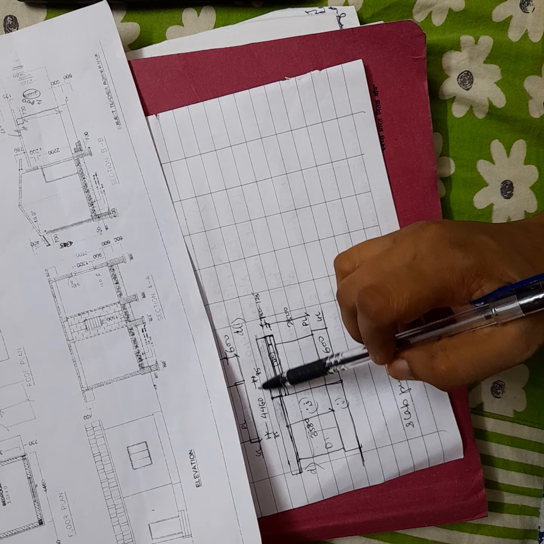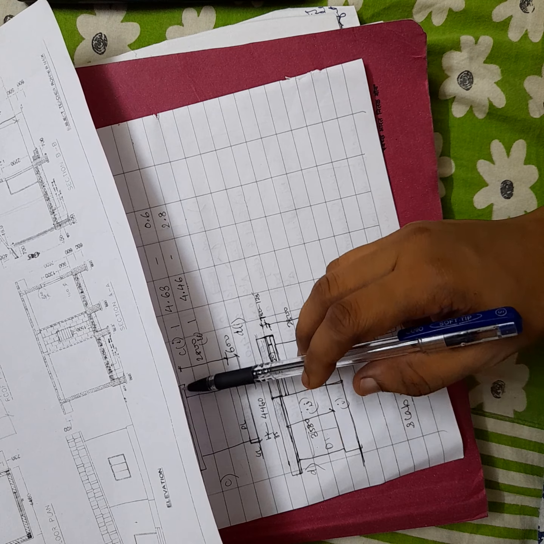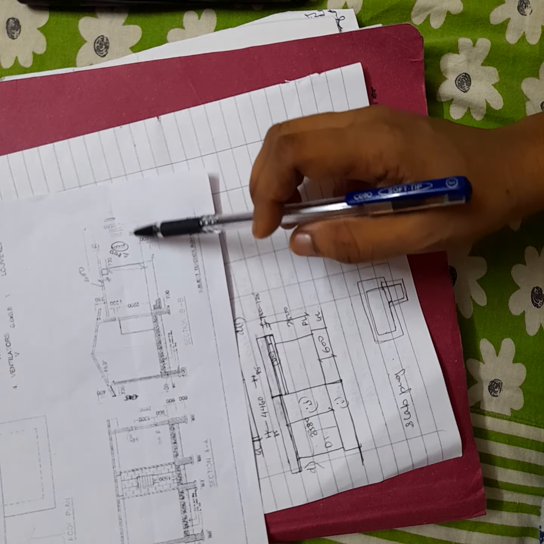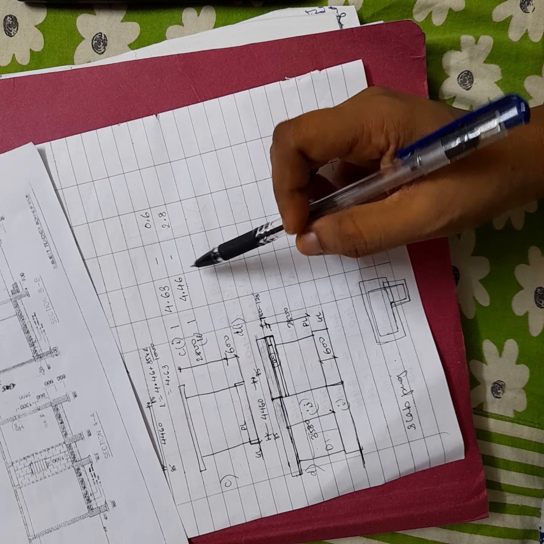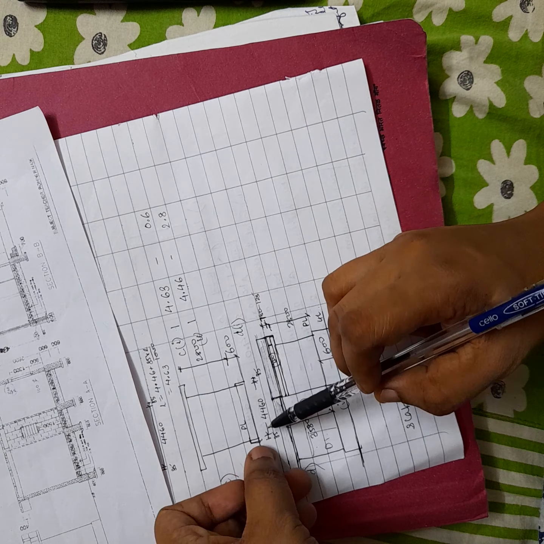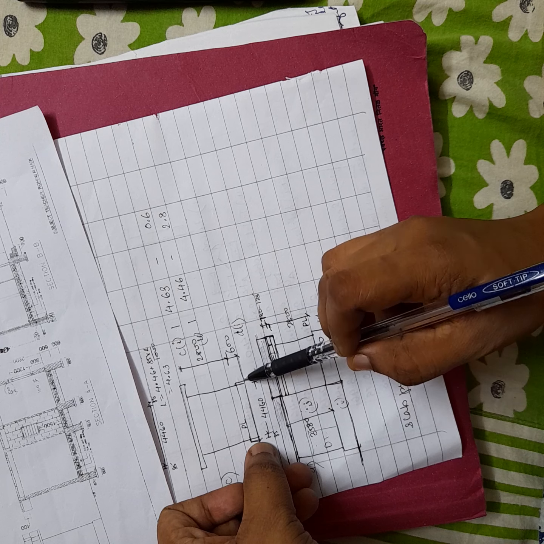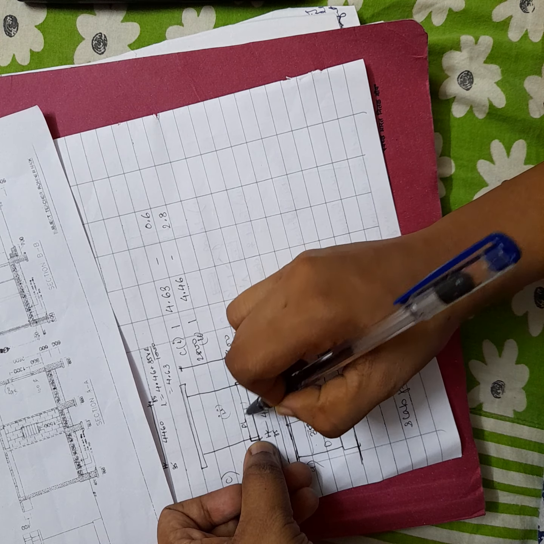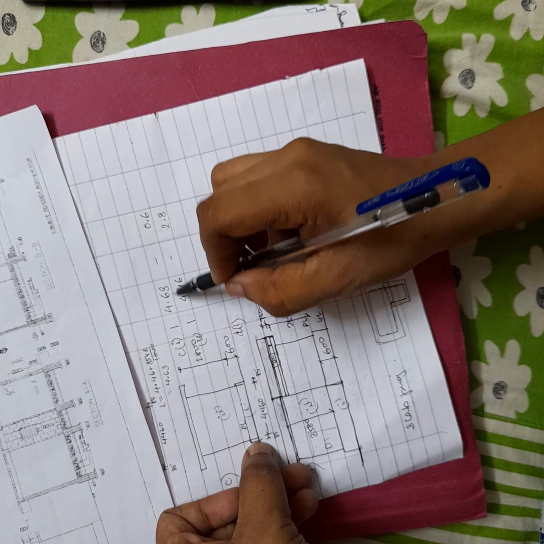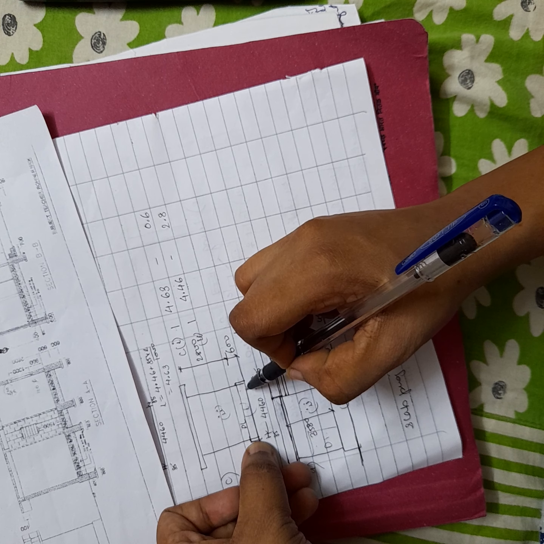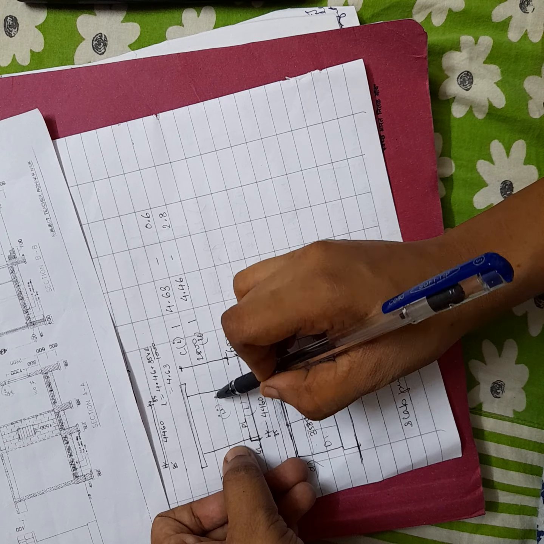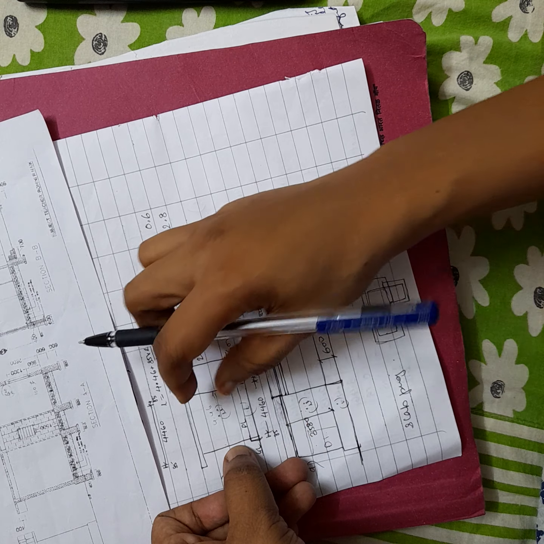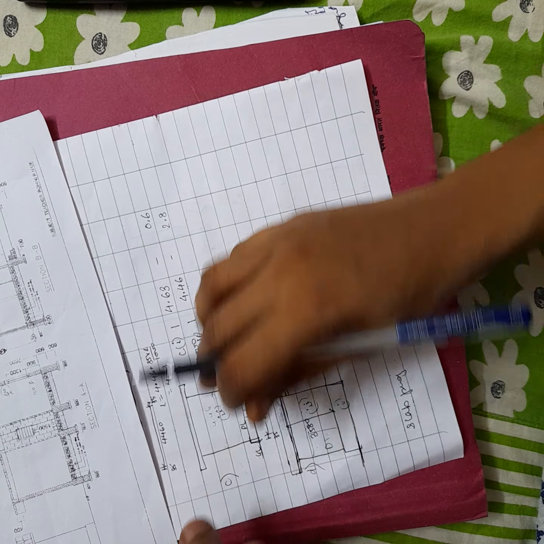Then there is a flat slab, and the height of this is 2.8. Everything is known to us, so it's easy. So 4.63 is from this part to this part. This is named as 1 and this is named as 2. From here to here it is 4.63, height is 0.6. Similarly, this to this is 4.46 and height is 2.8. So this completes the C part.